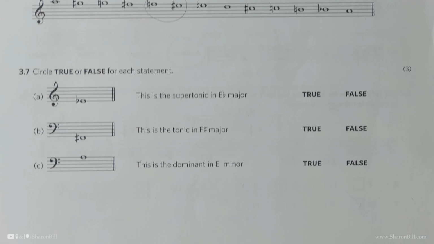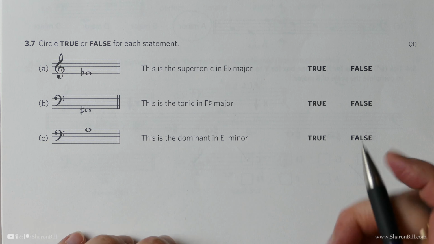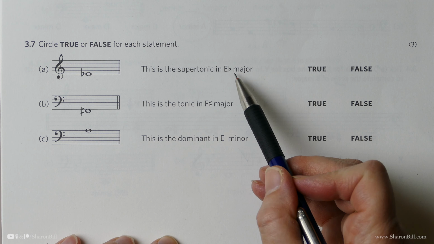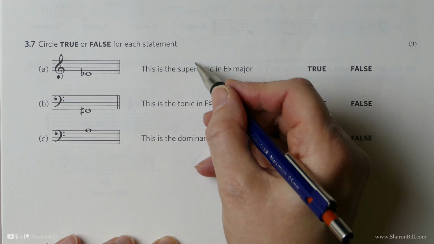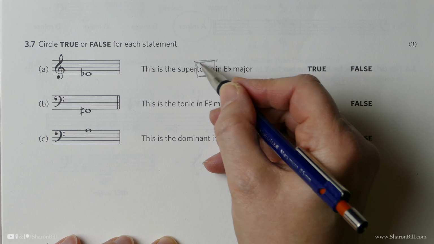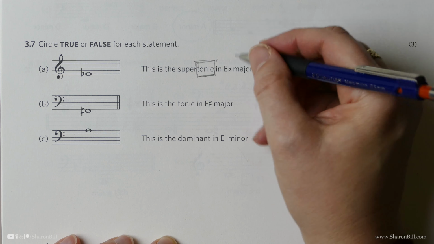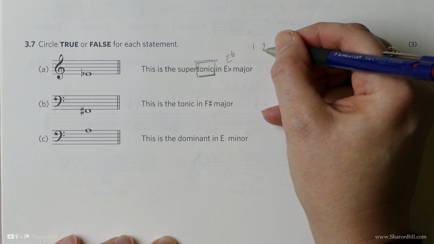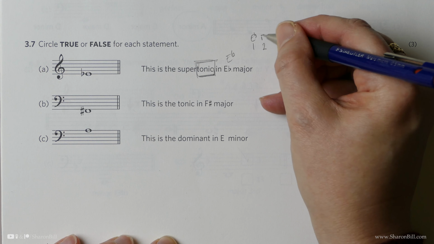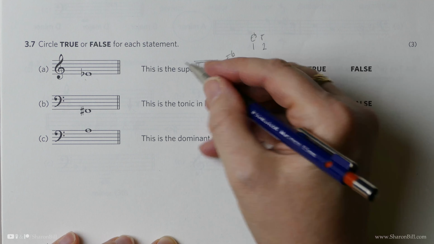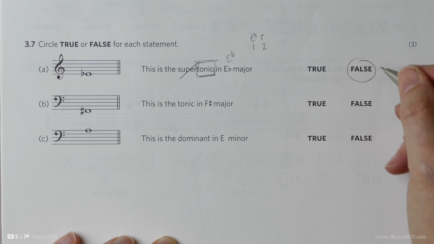And then finally, is it true or false that this is the supertonic in E flat major? Well, we know that the tonic, the tone key, where that word comes from, of E flat major is E flat. So number 1 is E flat. The supertonic would be F. We've got an E flat here, we've got the tonic, not the supertonic. And so that's incorrect.